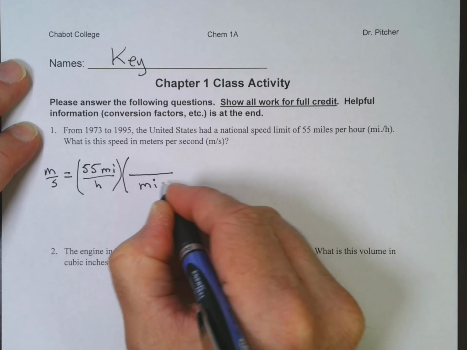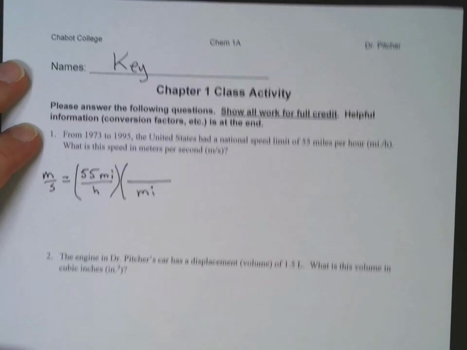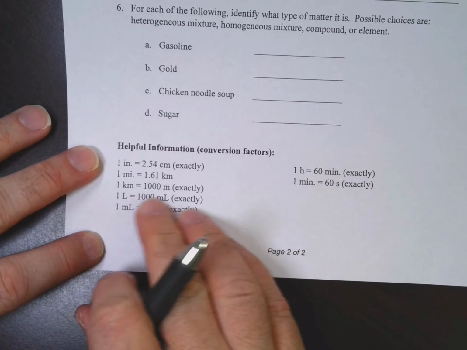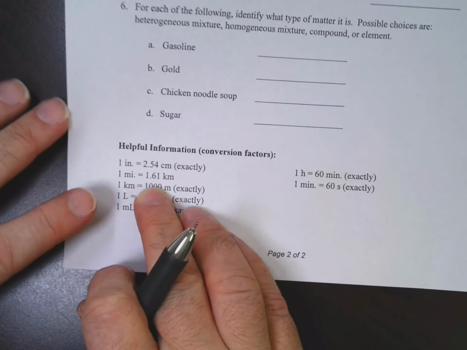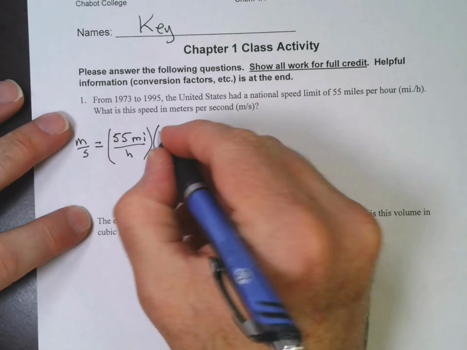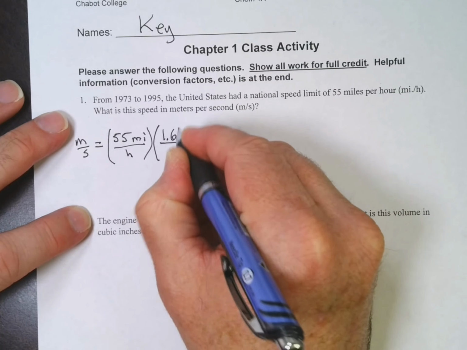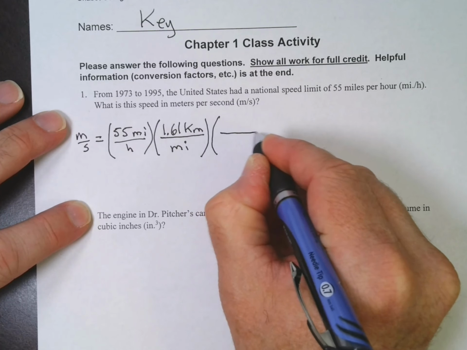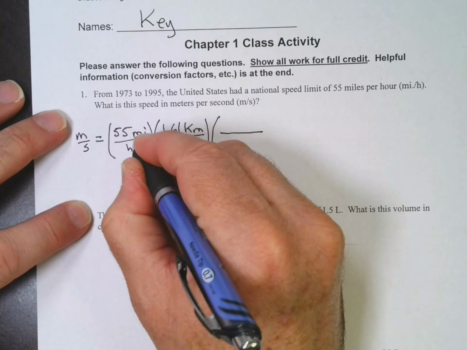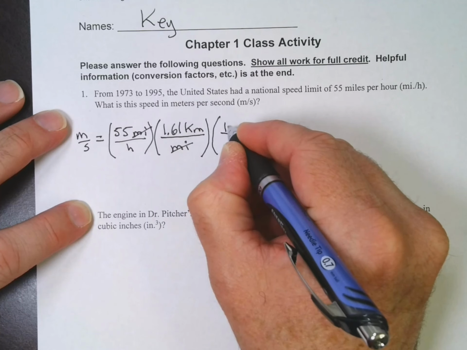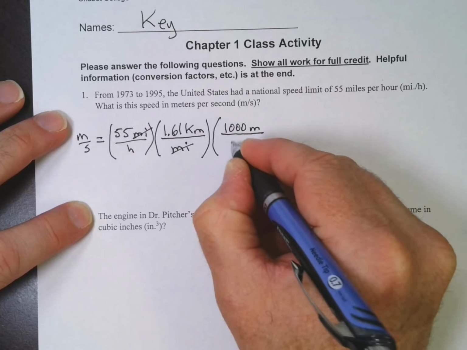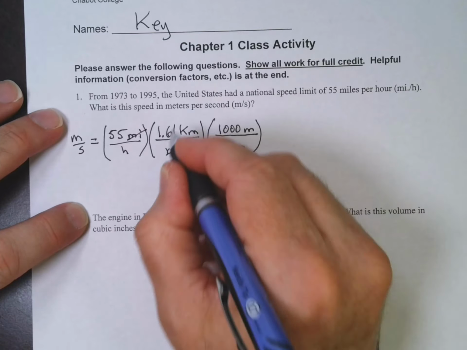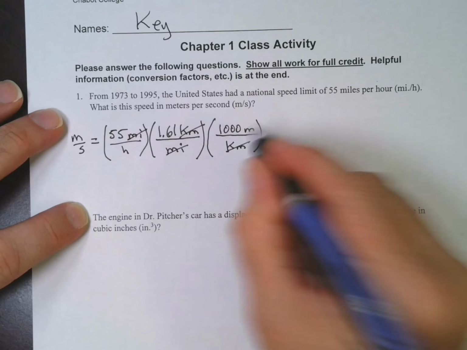A convenient factor to use is kilometers per mile, and as you may have noticed on the back here, we have 1 mile equals 1.61 kilometers. So 1.61 km. That number is not exact. And then our miles will cancel. And then we need to get to meters, so let's have meters per kilometer, and that's 1,000 meters per kilometer. So our kilometers cancel, and we have meters.